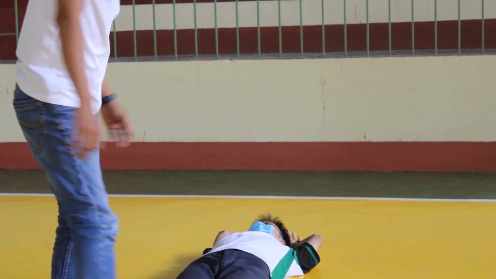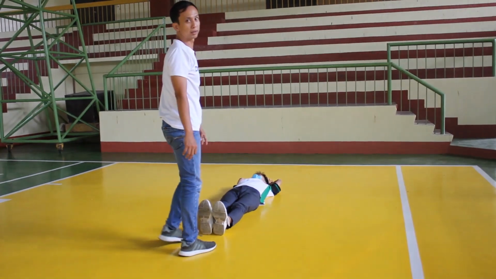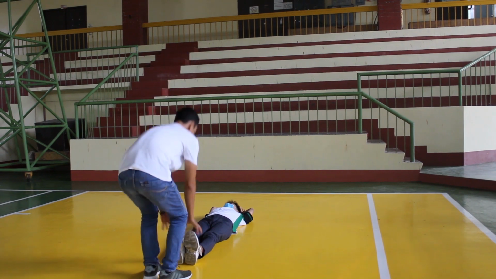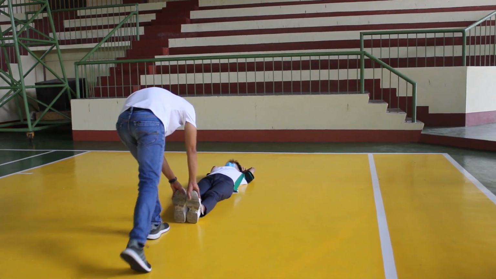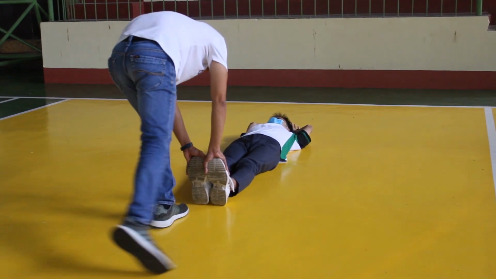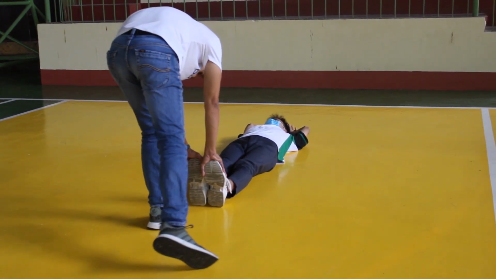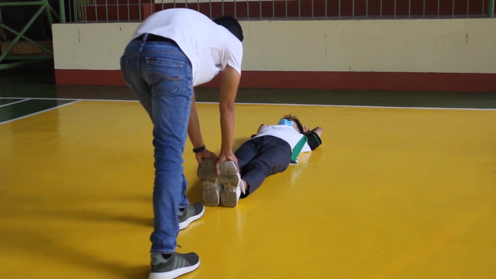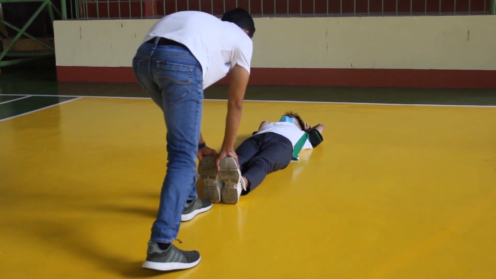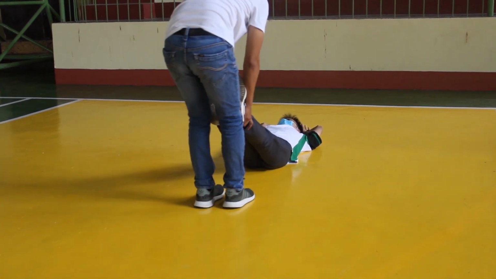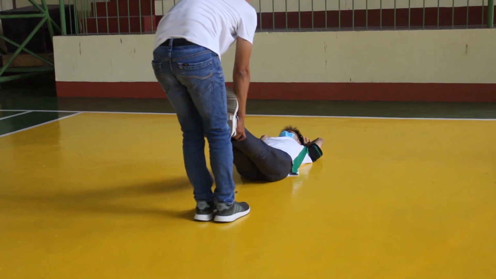the next one is you're going to place yourself as the rescuer on the foot of the victim. So same procedure as squat position. One leg will be placed at the back of the rescuer. This will be used to sweep any object along the path of the drag. So the drag will be on or above the ankle of the victim.